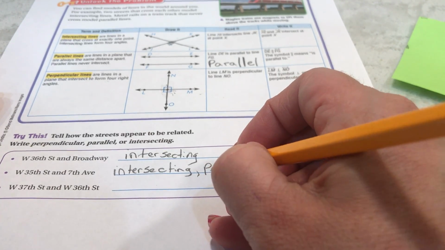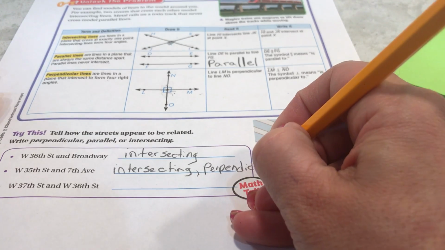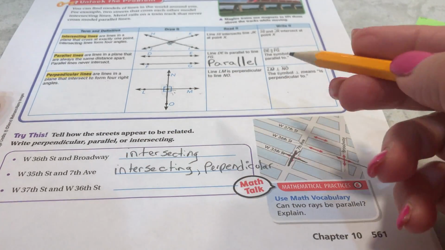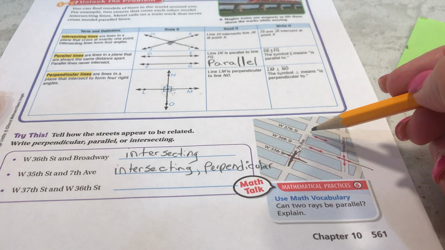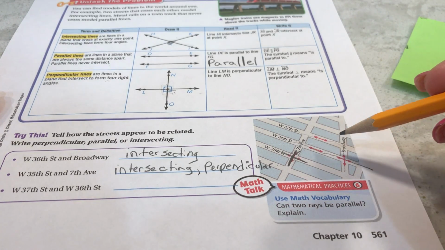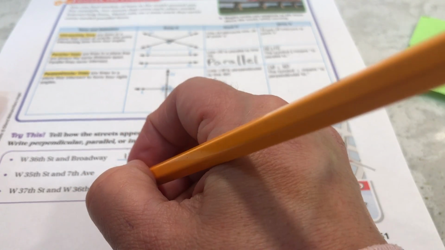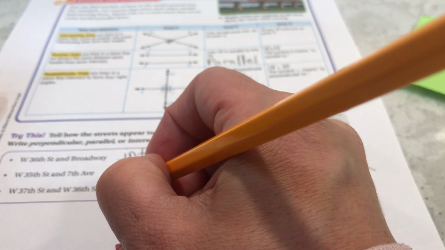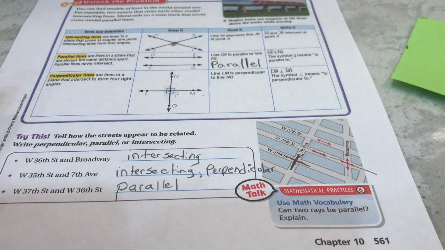Did you get that one? Or did you get tricked? That one's a little tricky. All right, and last but not least, West 37th Street and West 36th Street, those lines will never meet. This is the grid of New York City. And that is correct, that those are parallel lines, okay? Those will never meet. So those are the most important things to know in these lessons.